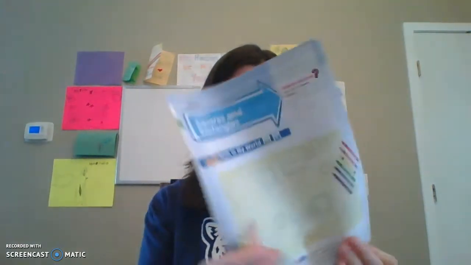Next we have a square. So anywhere on your paper, on the front, you can draw your square, and you want to try to make your sides as even as possible. And then you're going to color that square in blue. Square is blue, rectangle is orange.